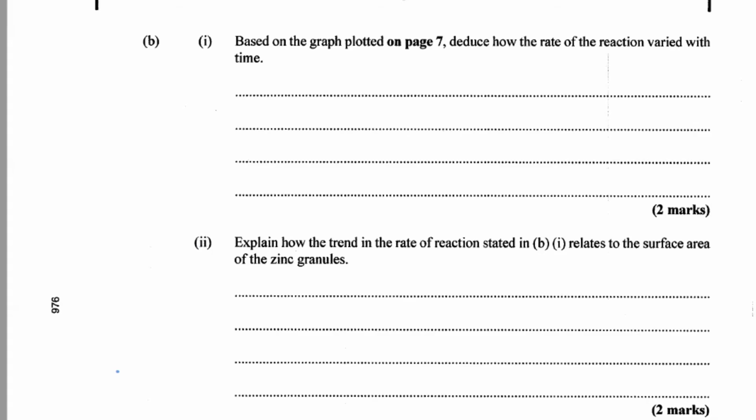B, part 1, based on the graph plotted on page 7, deduce how the rate of the reaction varied with time.